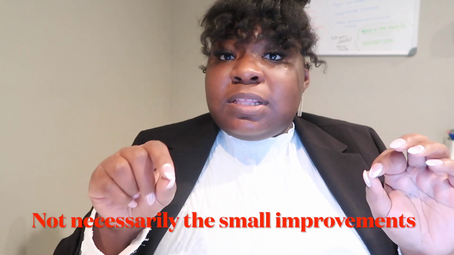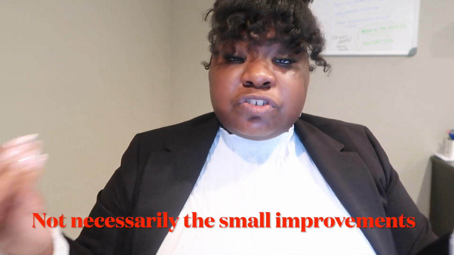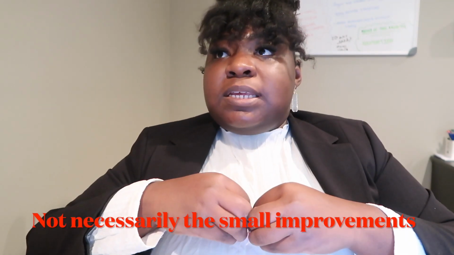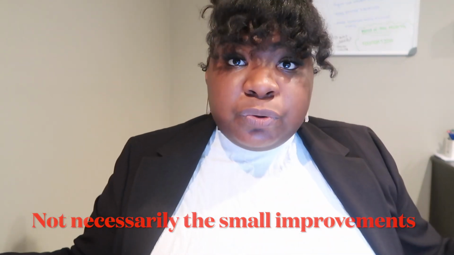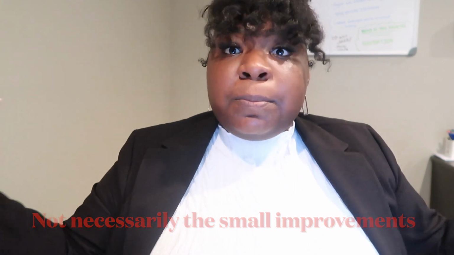So it's not about the little improvements, it's really about the structural. It's about the neighborhood, right? It's about the actual value of the home itself, the bones. Got me? Good. Next, property management.